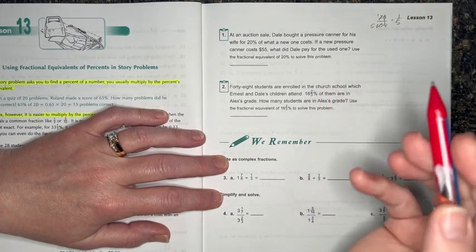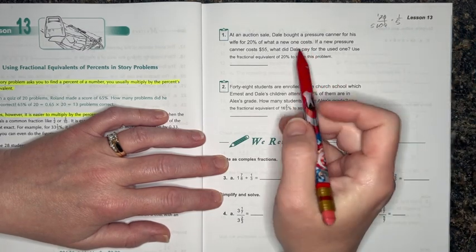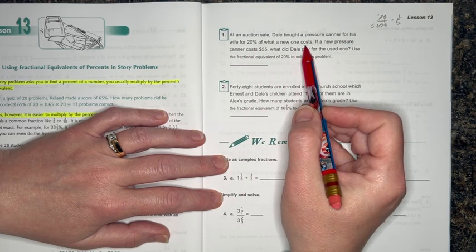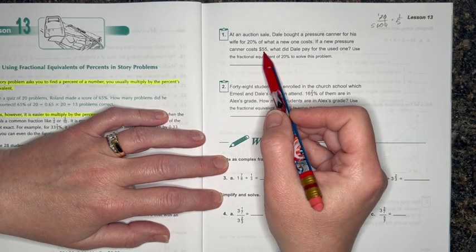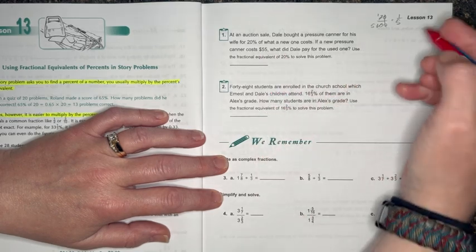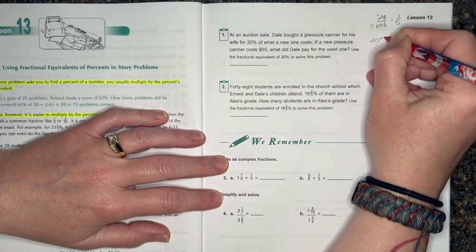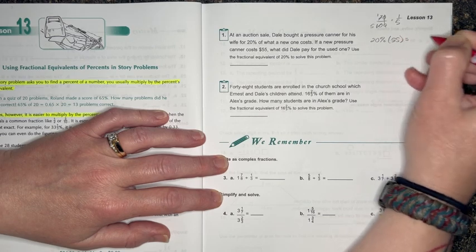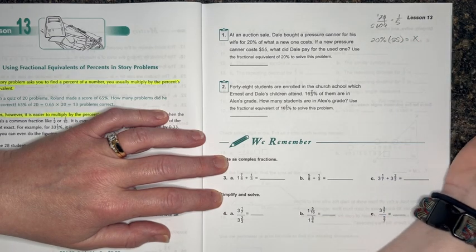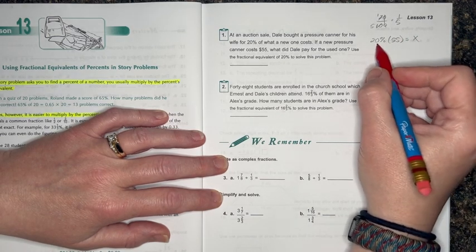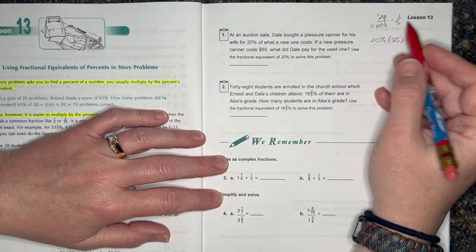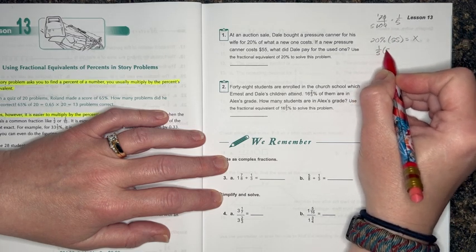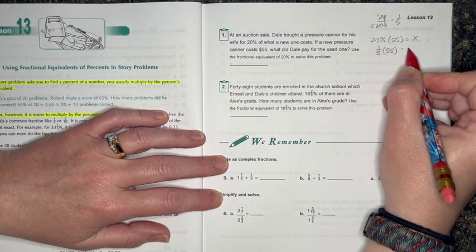So it says, again, that Dale bought a pressure canner for his wife at 20% of what a new one costs. The new one costs $55. So 20% of $55 is what he paid. All right. So now, instead of 20%, they want us to use the fractional equivalent, which is 1/5 of $55 equals what?